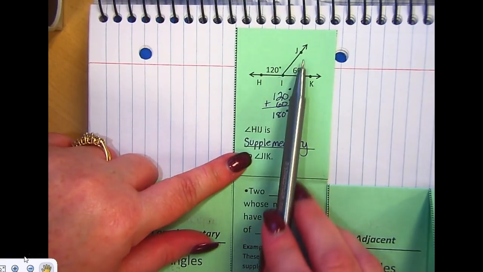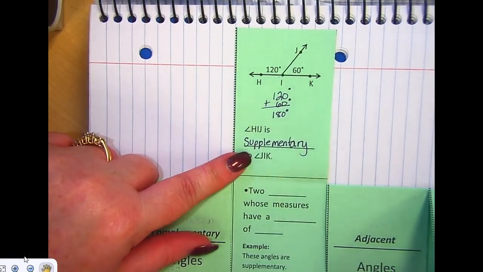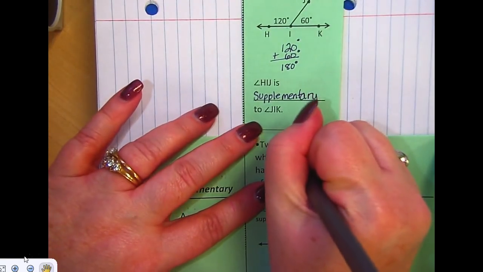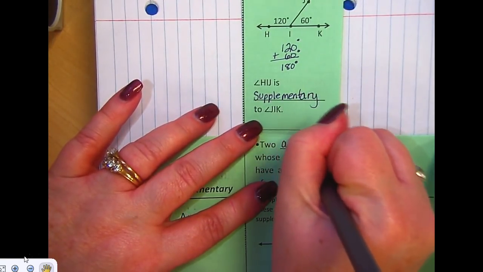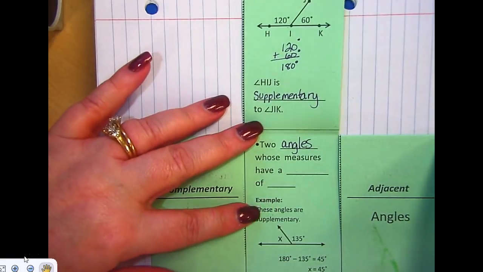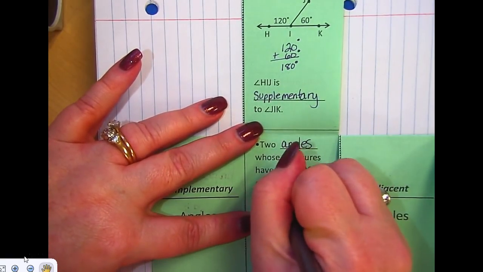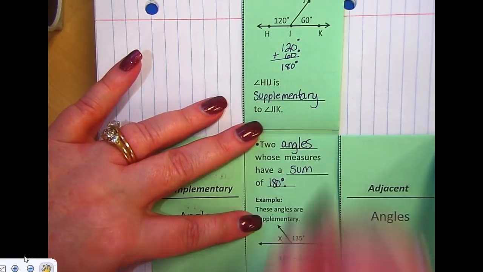HIJ is supplementary to JIK. So the definition is two angles whose measures have a sum of 180 degrees.